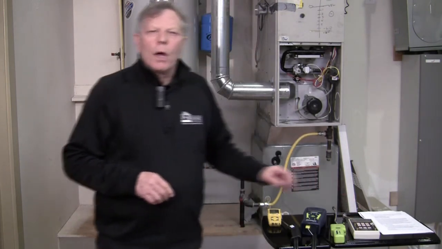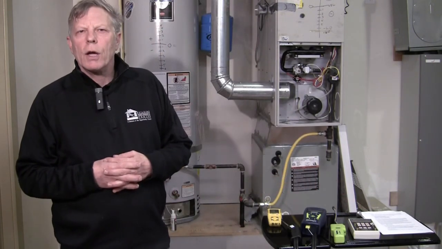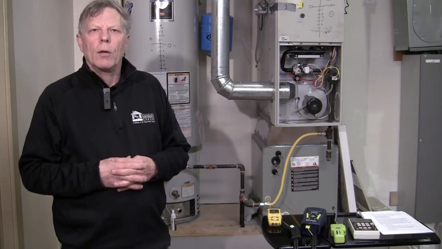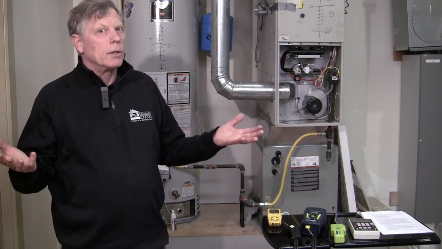Okay, go ahead and print out your combustion form and your technical support document and come along with us on our combustion safety test.